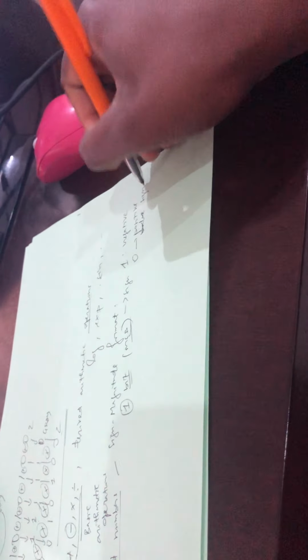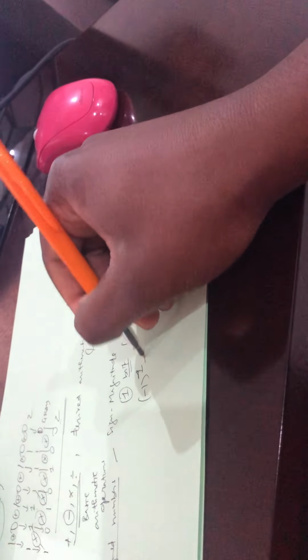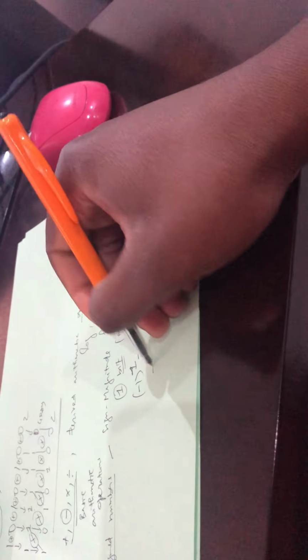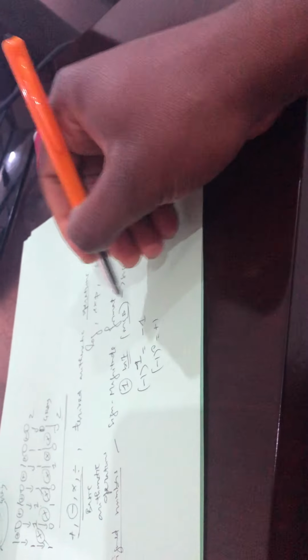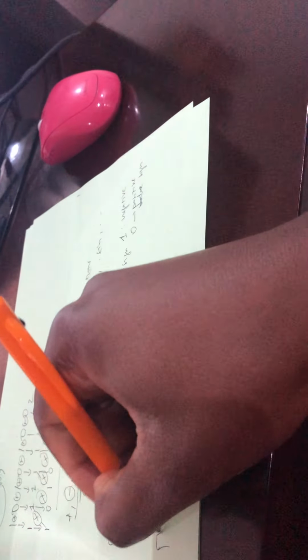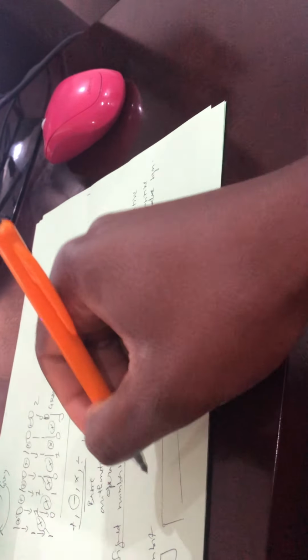And this comes from the fact that minus 1 to the power 1 will give you minus 1, while minus 1 to the power 0 will give you 1, which is a positive value. And the rest of the bits, besides the sign bit, will represent the magnitude.